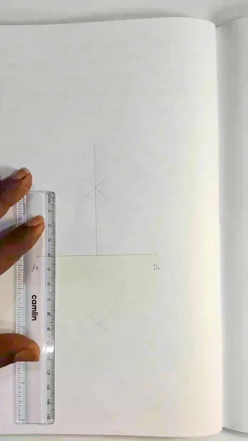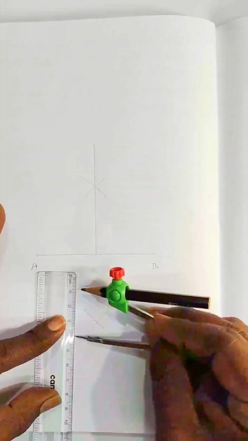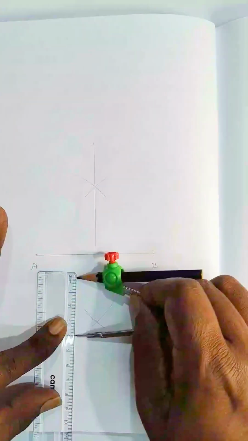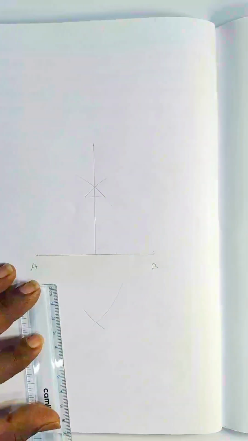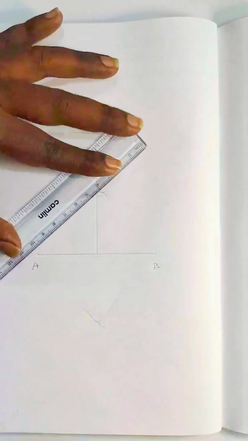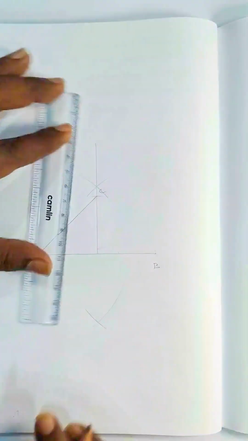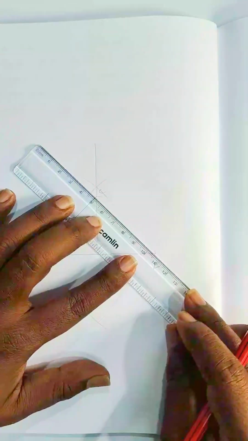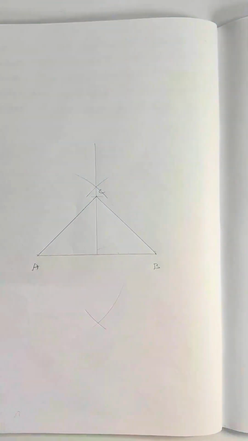Now the altitude should be 4 centimeters. So measure 4 centimeters. So this is 4. So keep this here on the midpoint. This will be a 4 centimeters. Now join, this will be C. Now join AC and join BC. So this is ABC triangle.